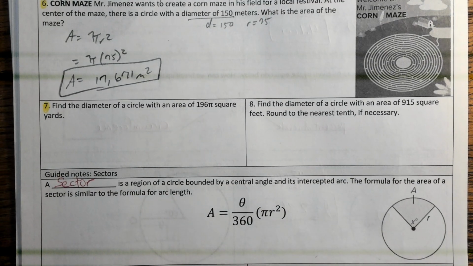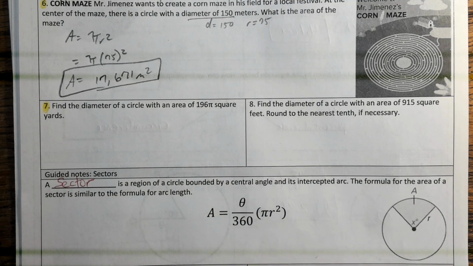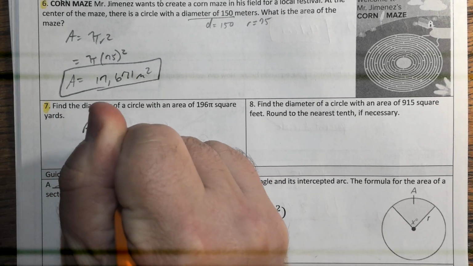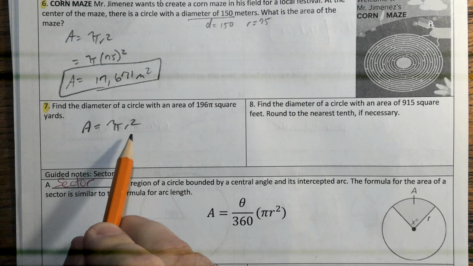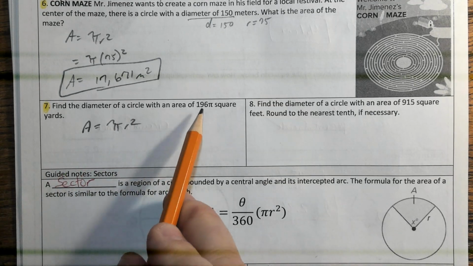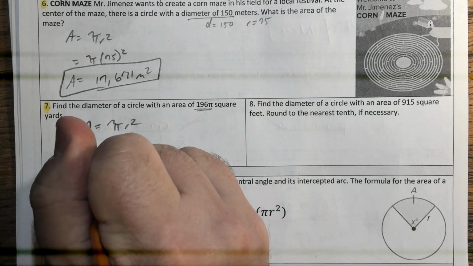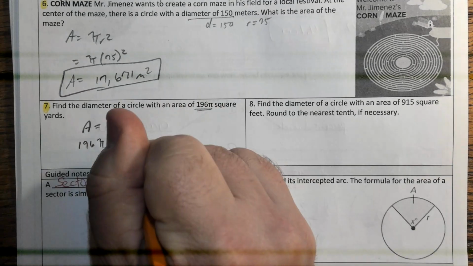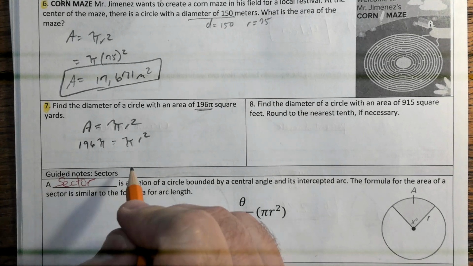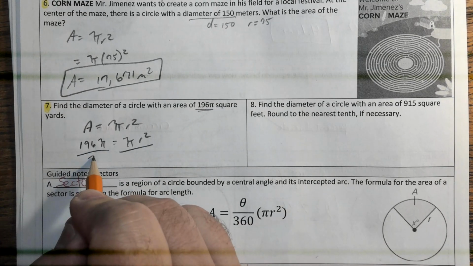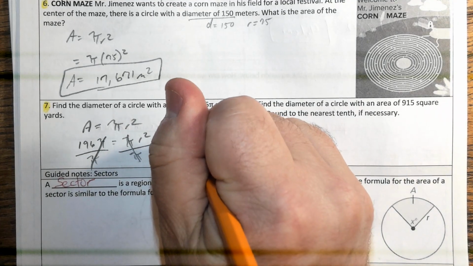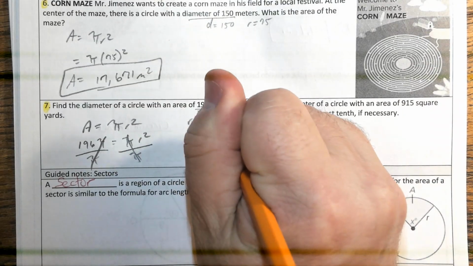Number 7. Find the diameter of a circle with the area of 196 pi square yards. So the way you do this, let's put our formula. Area equals pi r squared. They told us our area is 196 pi. This side stays the same. We just plugged in area for area. Okay. So divide both sides by pi. These cancel, these cancel. So now all you have is r squared equals 196.